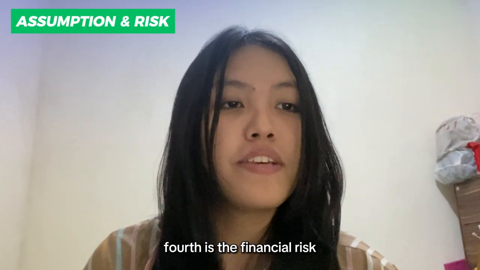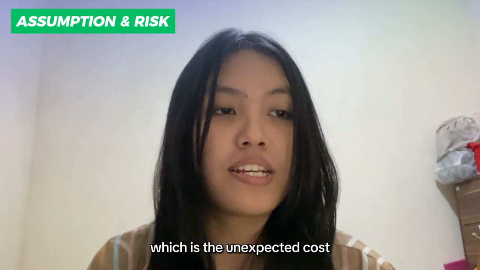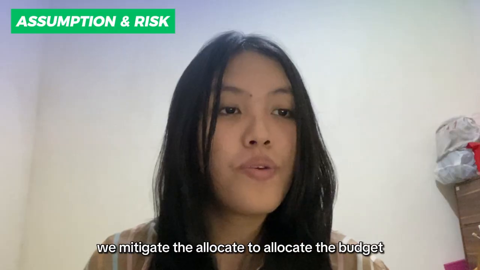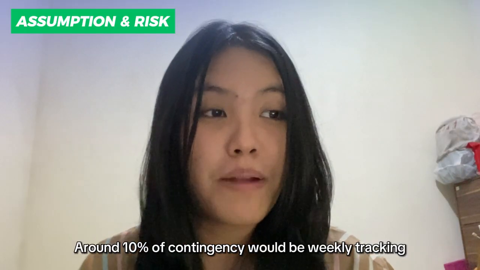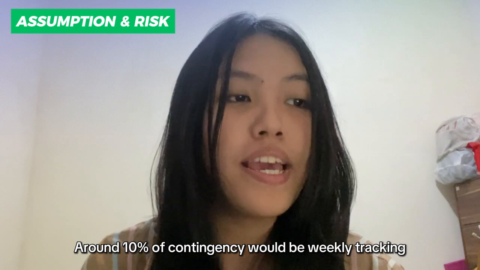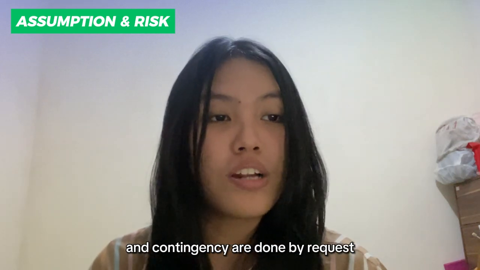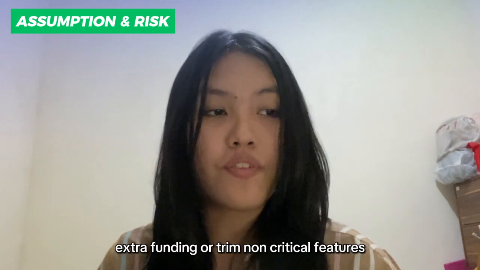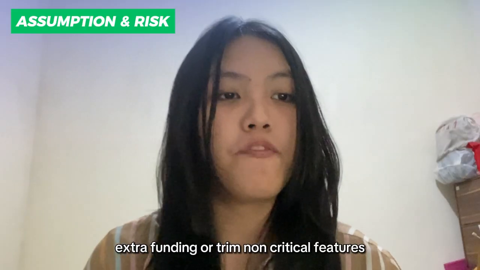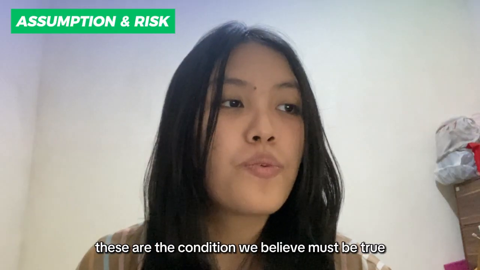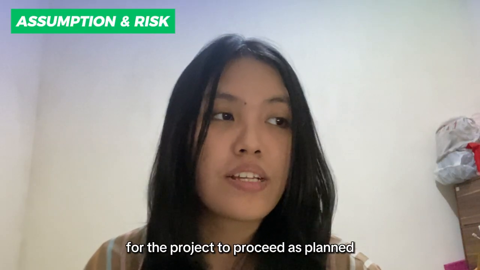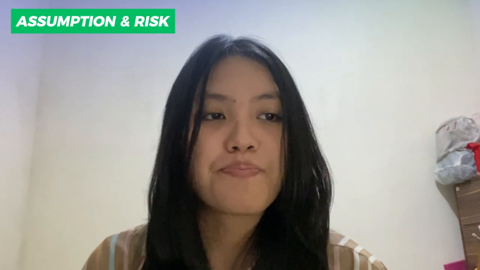Fifth is the financial risk, which is the unexpected cost. For that, we mitigate by allocating around 10% of the budget as contingency with bi-weekly tracking, and contingency is done by requesting extra funding or trimming non-critical features. Now let's move on to our project assumptions. These are the conditions we believe must be true for the project to proceed as planned.